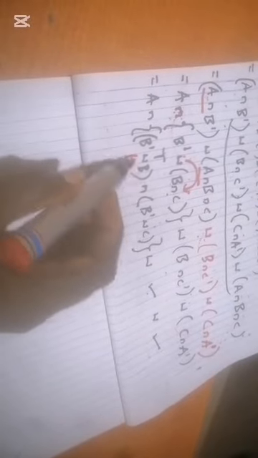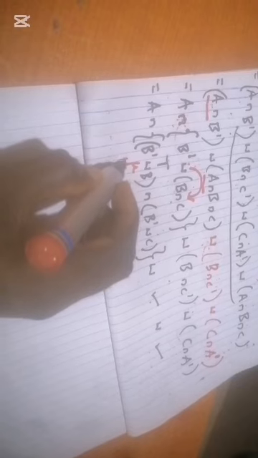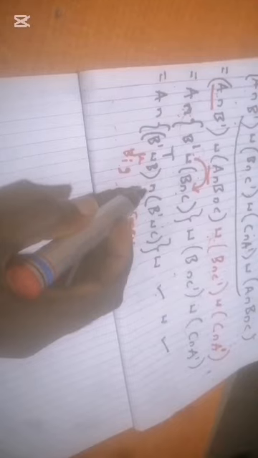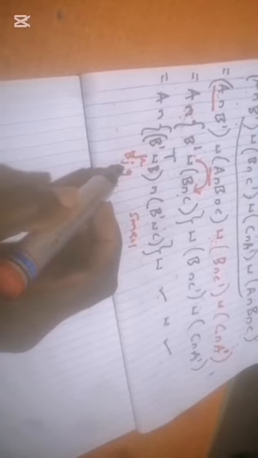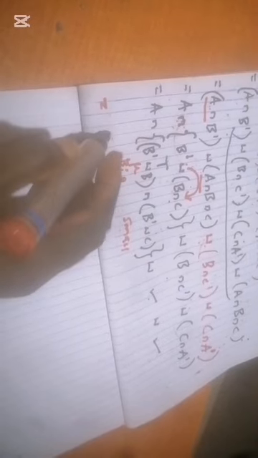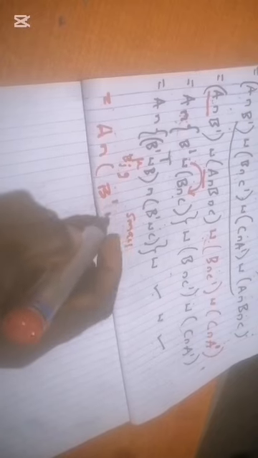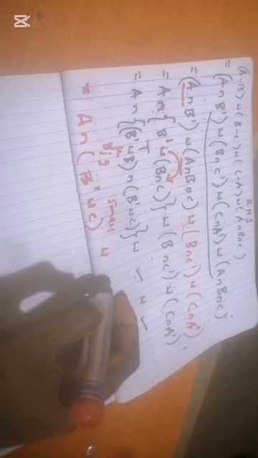Now, the intersection between this and this, we give it this one. Let me explain. You see this thing here, union, is a big set, while this one here is a small set. So the intersection between a big set and a small set is the small set. That means the answer to this question is A intersection open bracket B complement union C. So we can continue with this one. Remember, I said that to save time, you can just write this and tick.